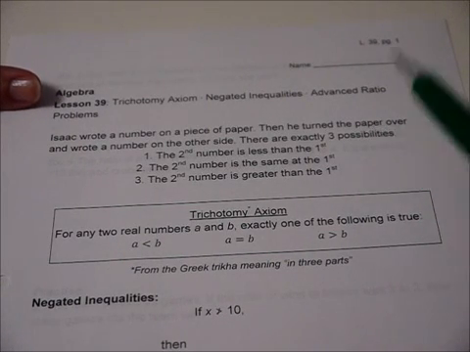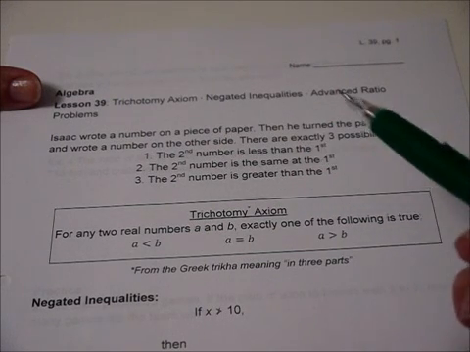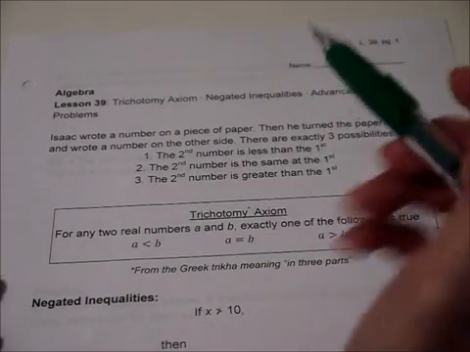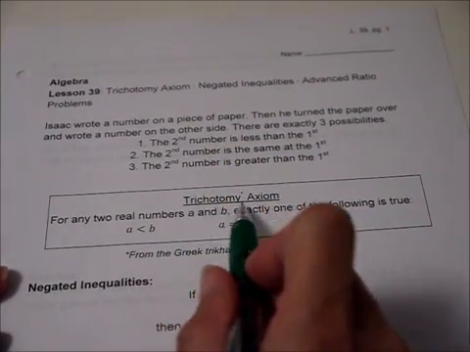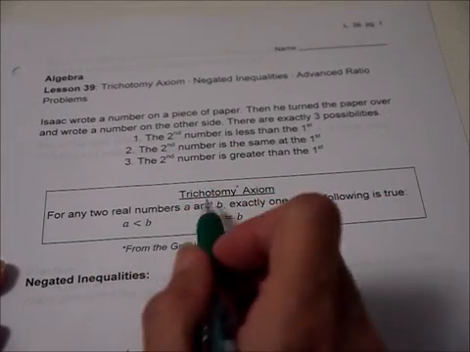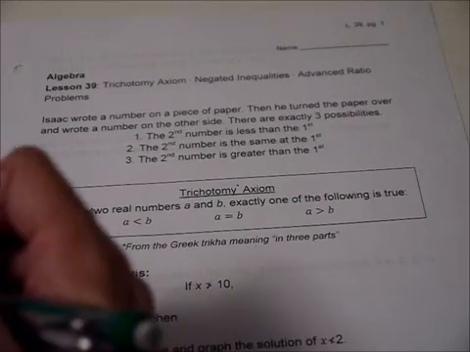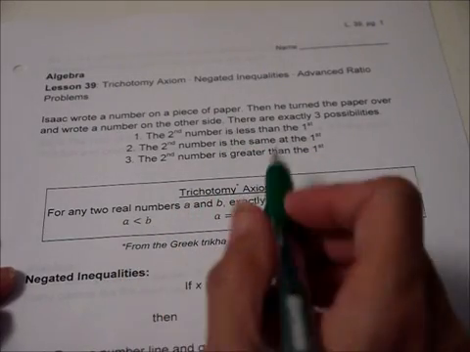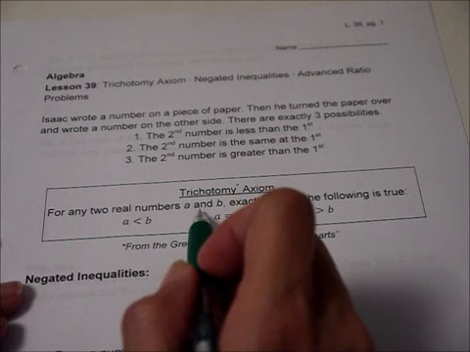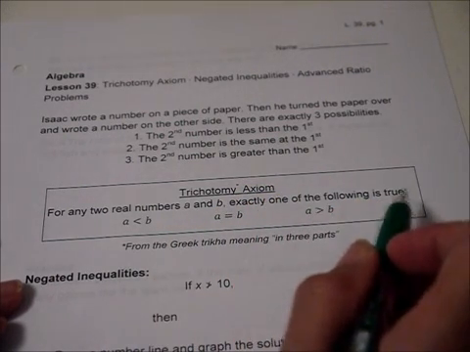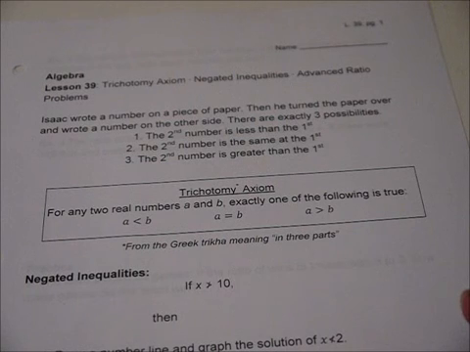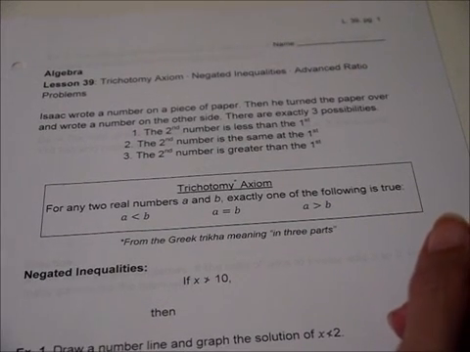Mathematicians recognize that this property of real numbers reveals that real numbers are an ordered set, meaning they have a particular order. And so here's what it means in kind of nerdy language. The trichotomy axiom, and down here it tells us where it came from, the Greek word tricha, which means in three parts. So what it means is, for any two real numbers, remember Isaac's piece of paper, he had one on the front and one on the back. For any two real numbers, A and B, exactly one of the following is true: either A is less than B, A and B are the same, or A is greater than B. So there is a particular order to all numbers, and that's why we use a number line, and we'll get into that a little bit later.